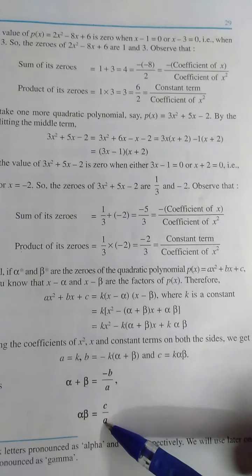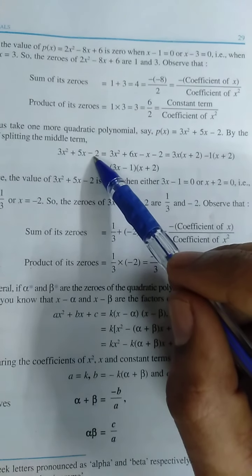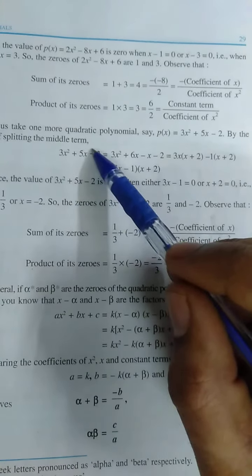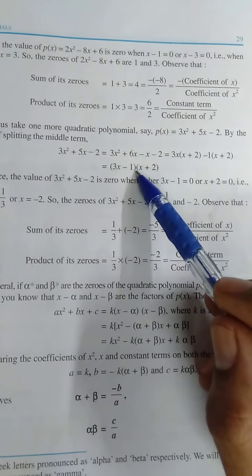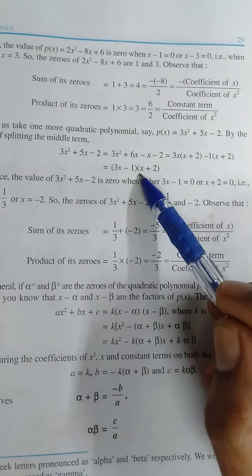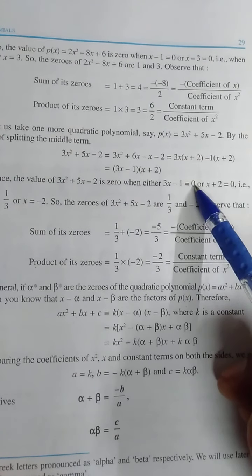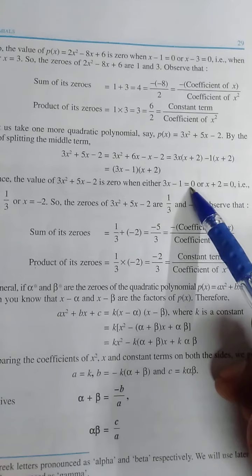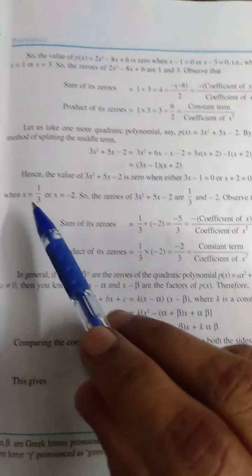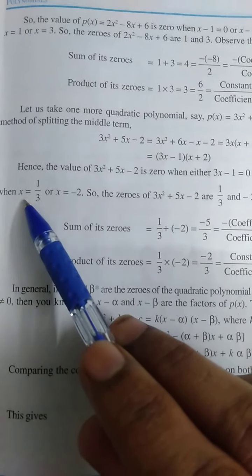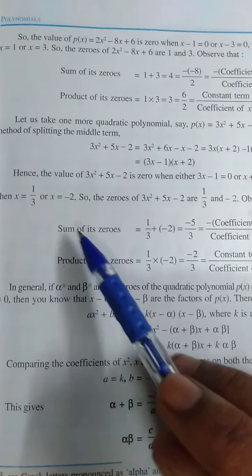We can have certain examples, which are given here. Suppose you have 3x square plus 5x minus 2. When you find the factors for this, you get 3x minus 1 and x plus 2. This we get after factorizing. From this we get x is equal to 1 by 3 or x is equal to minus 2. So you have two roots or two zeros, x is equal to 1 by 3 and x is equal to minus 2. We can verify this now.